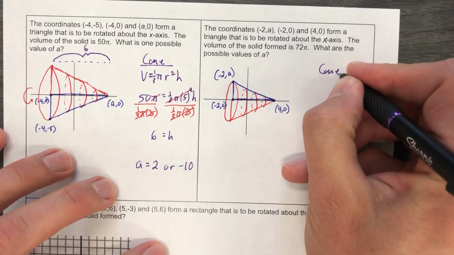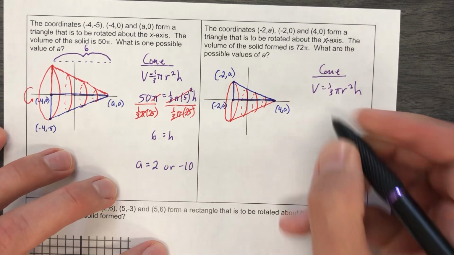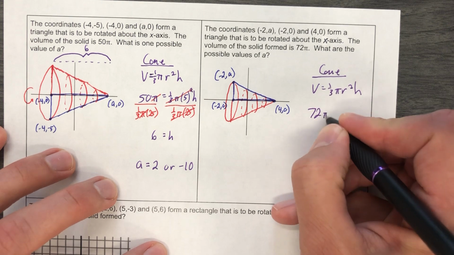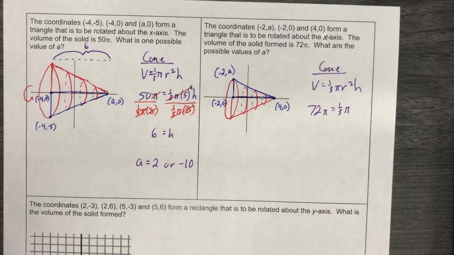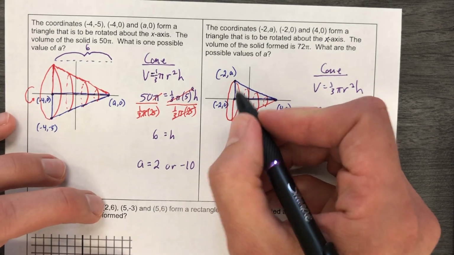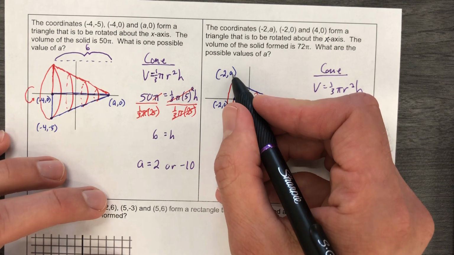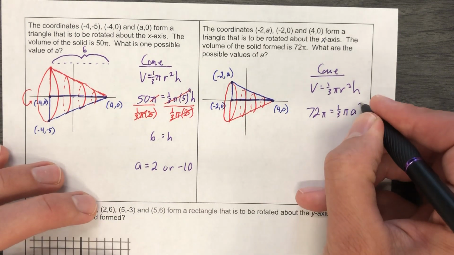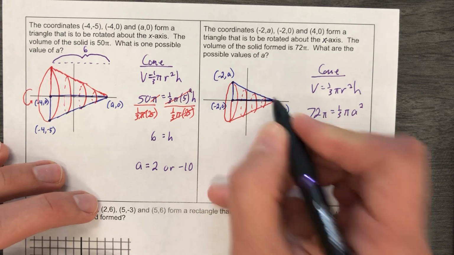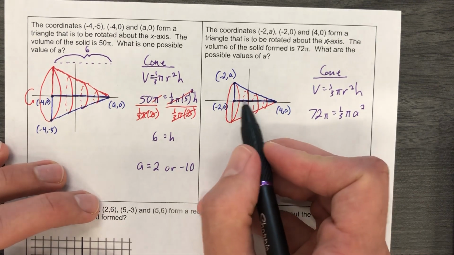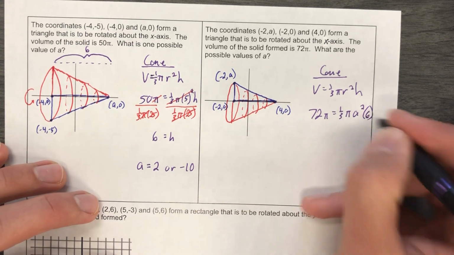This is a cone. And the volume is 1/3 pi r squared h. And the volume is 72 pi. And that's 1/3 times pi times the radius. What's the radius of this thing? Okay, well, how far is it from the center to the edge? How far is that? Well, you can't count because we don't know how far we went because we went A. That is the radius. So A squared times h. And what's the height? Well, we do know this one actually. From -2 to +4 is 6.